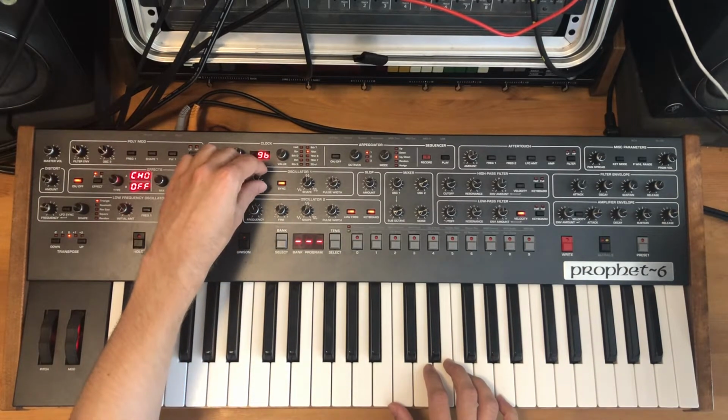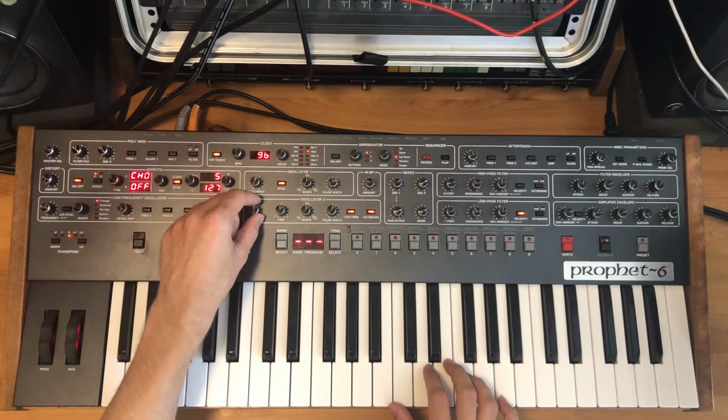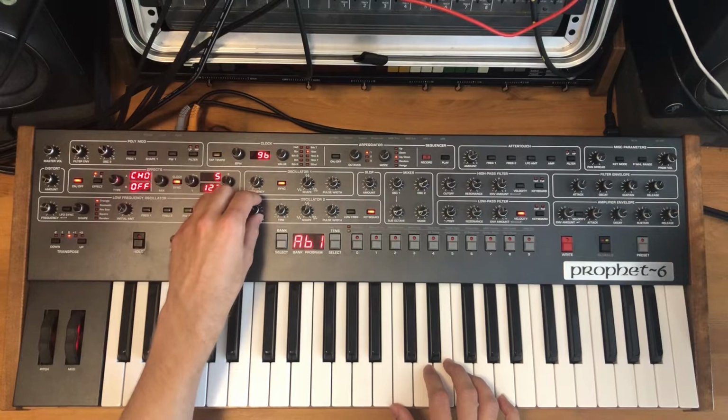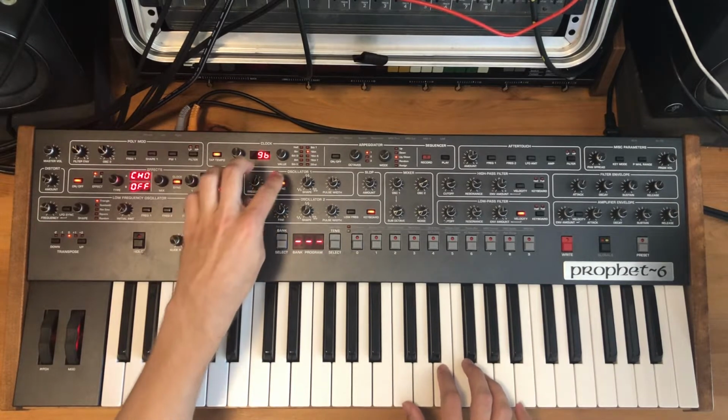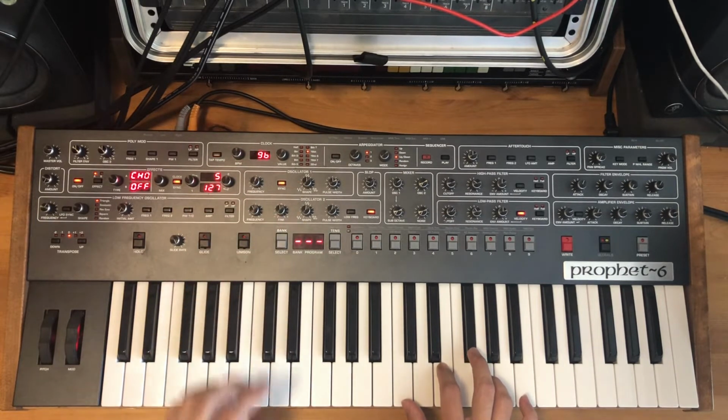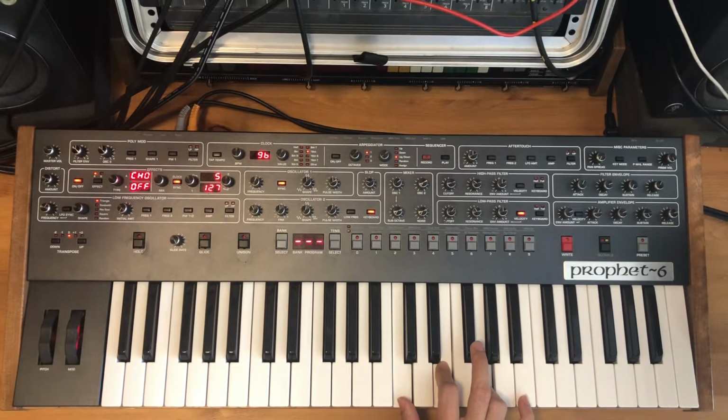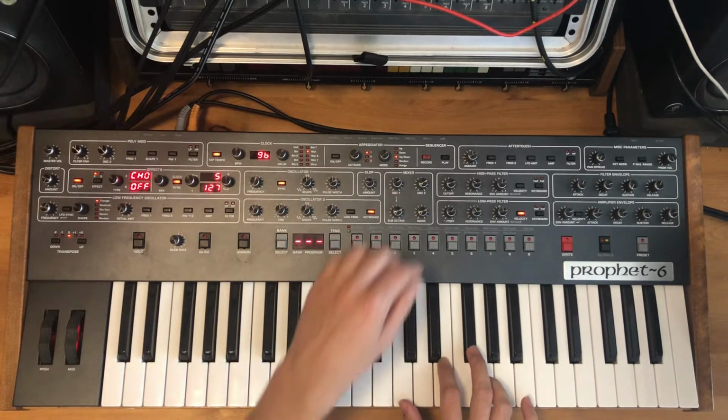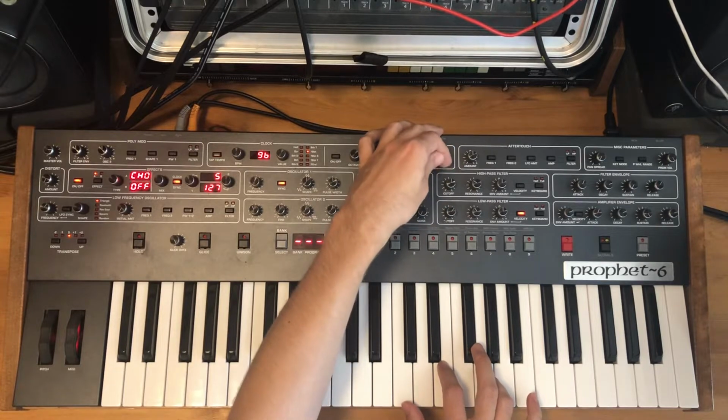So I'm going to tune oscillator 1 to a C3 and oscillator 2 to a C2 and sync them up. And do you hear that noise?